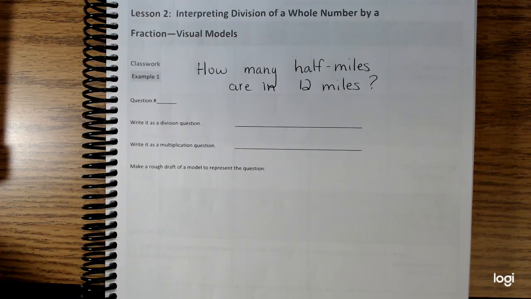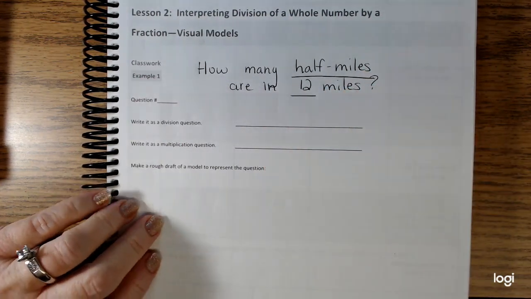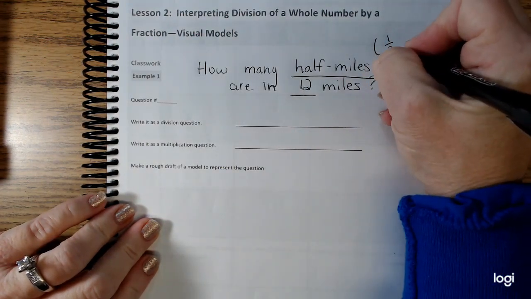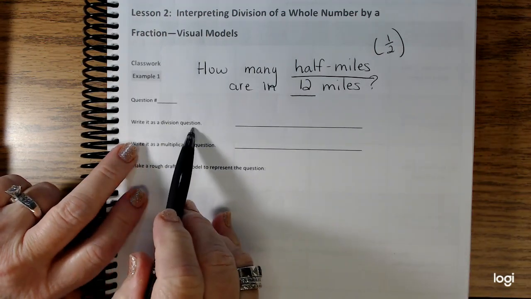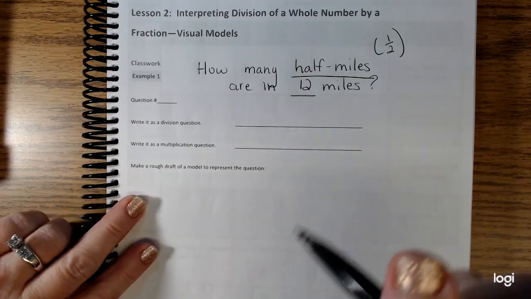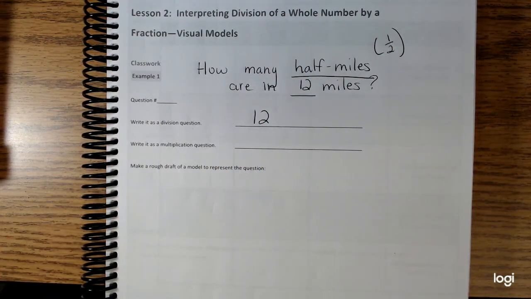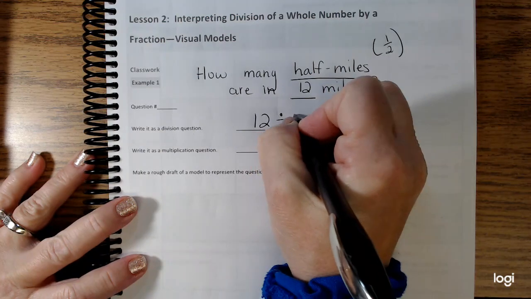The first question we're going to look at is how many half miles are in 12 miles? Okay, most of us know that half miles means we're going to have this as our fraction. So what we need to do is write it as a division problem. Well, how many half miles are in 12 miles? I'm starting with 12 miles. That is what I'm beginning with. And I'm wanting to take those 12 miles and divide them into halves. I want to know how many half miles. So we're going to divide by 1/2.